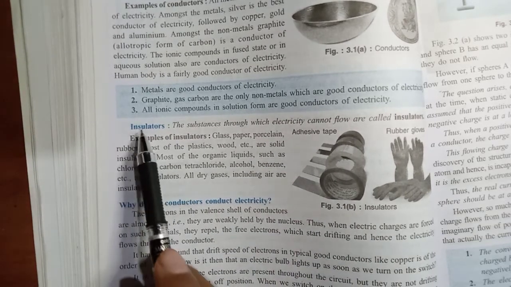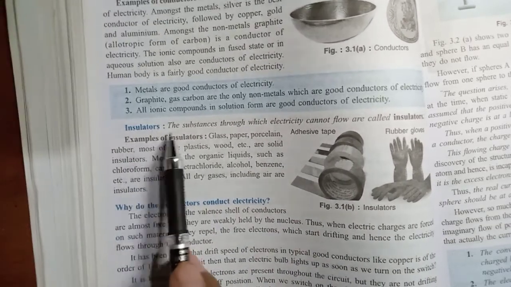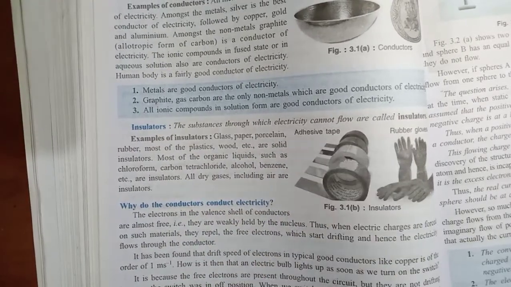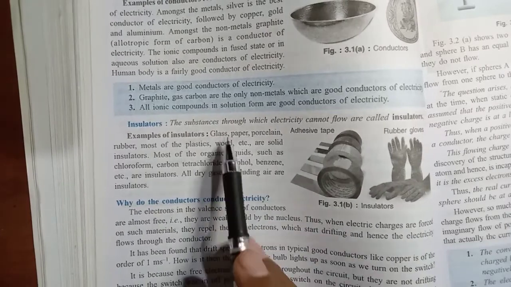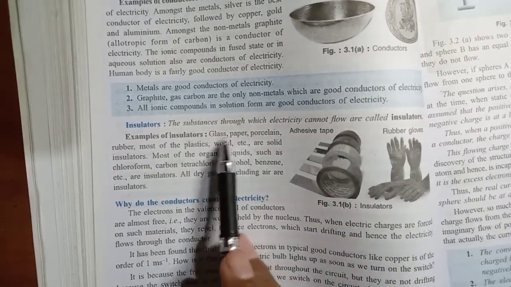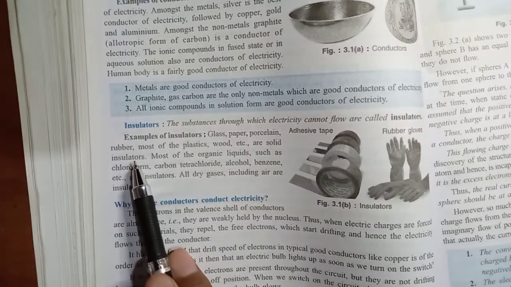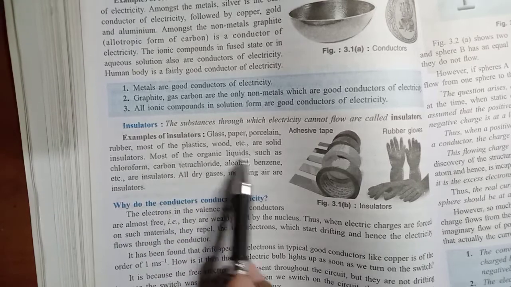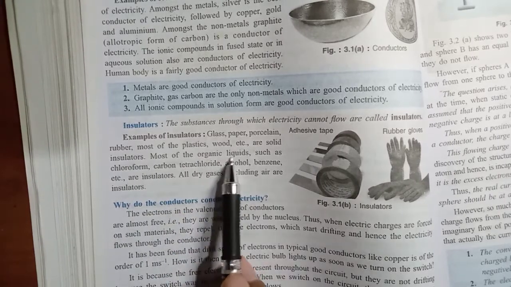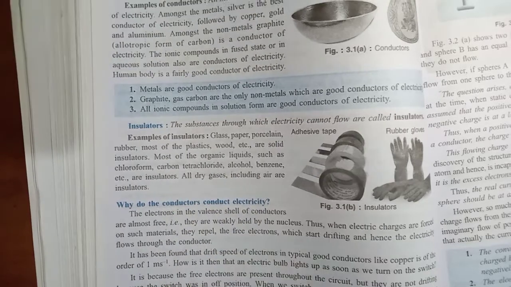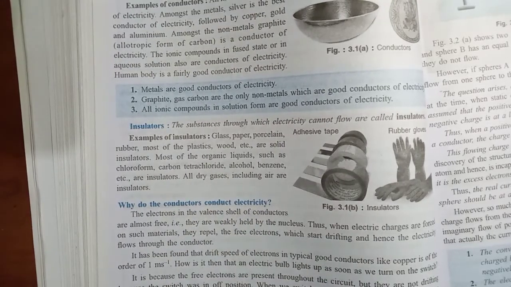Next topic is insulators. The substances through which electricity cannot flow are called insulators. Obviously there are so many examples. You can see glass, paper, porcelain, rubber, plastic, and wood. These are some solid insulators. Some organic liquids, like chloroform, carbon tetrachloride, alcohol, and benzene, are also examples of insulators.